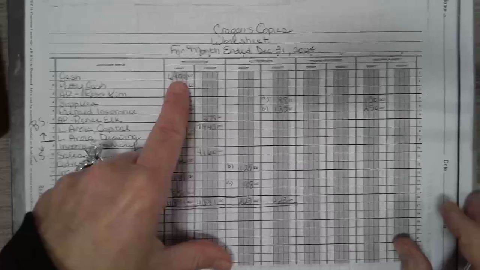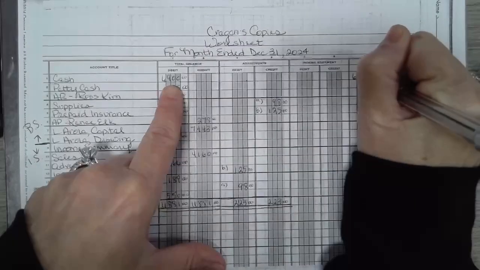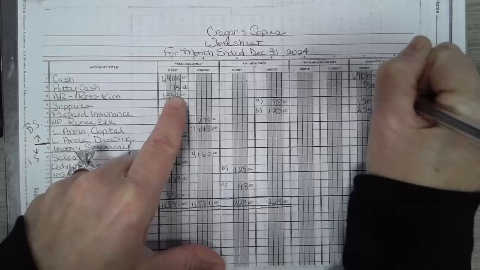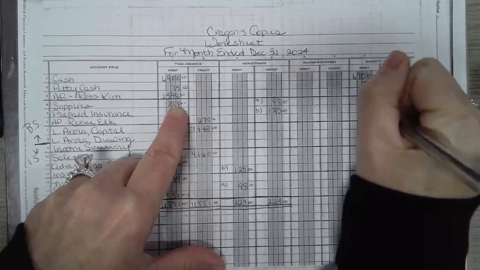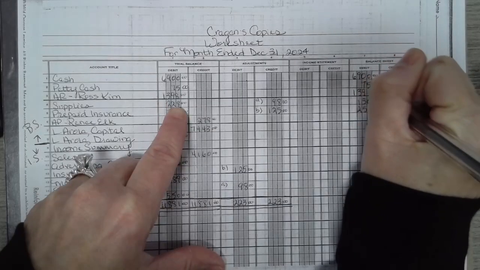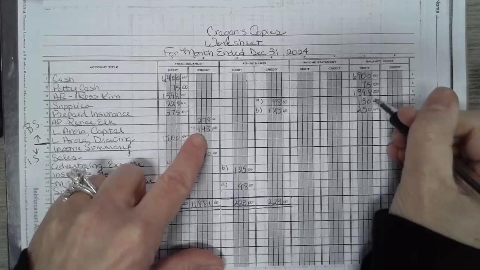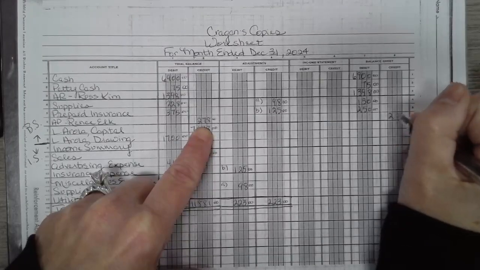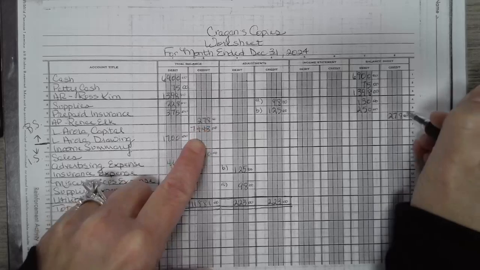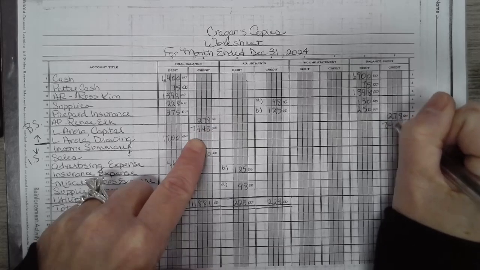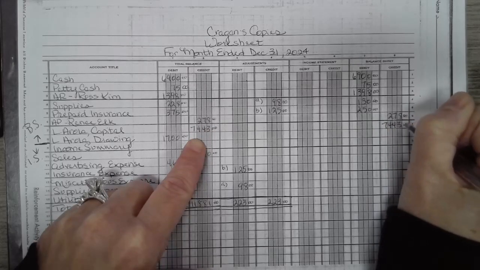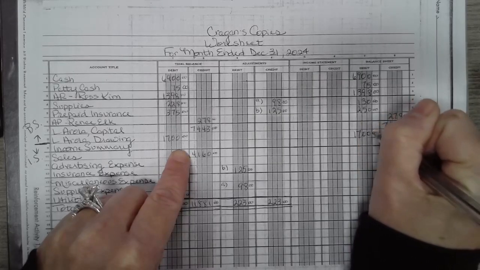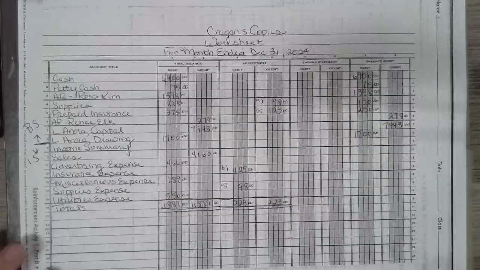So we're going to slide over cash to the balance sheet debit. Petty cash is $75. Accounts receivable, $13.98. Supplies and prepaid insurance are already filled in. Accounts payable is a credit. Capital is a credit. And then drawing is a debit. That takes care of all of our balance sheet accounts.